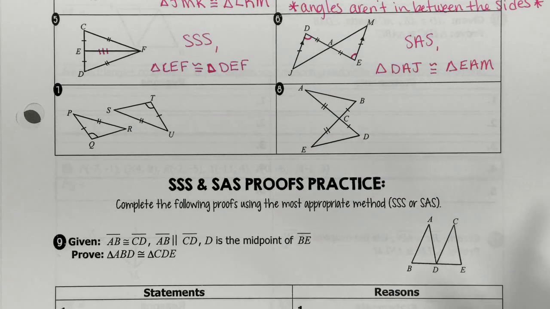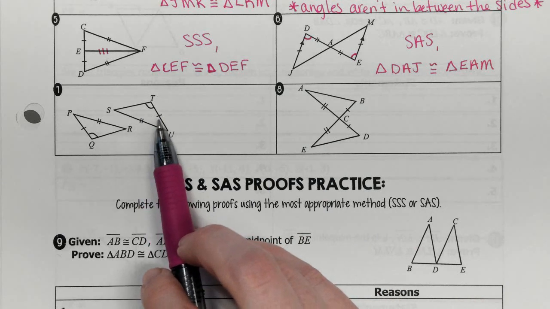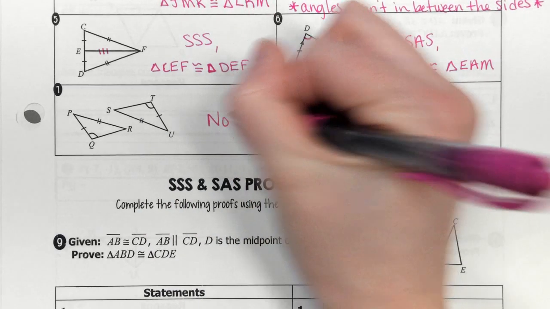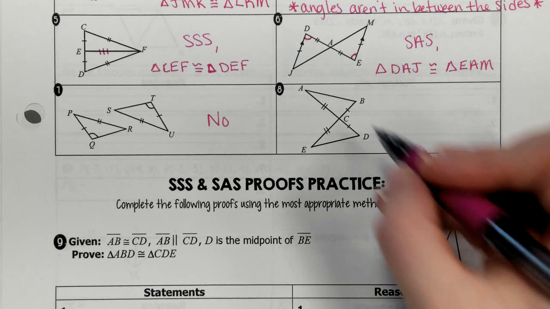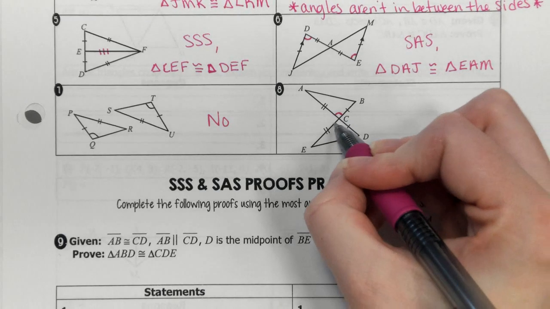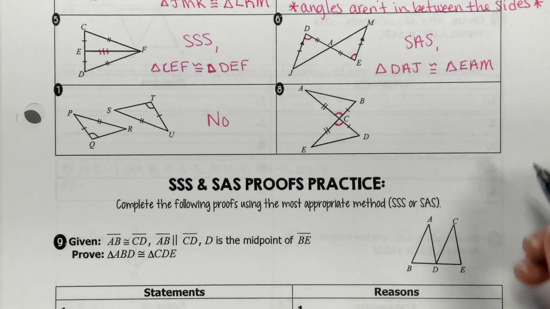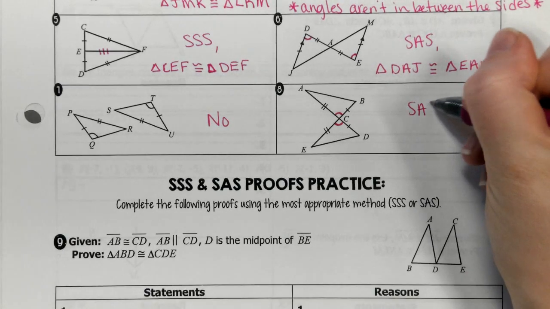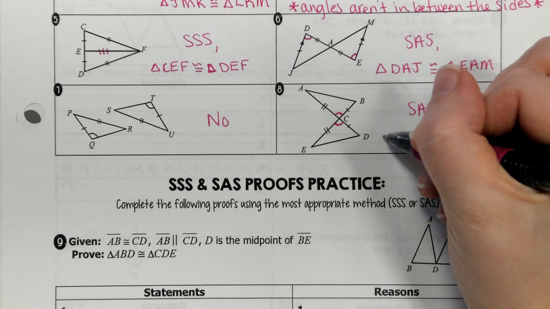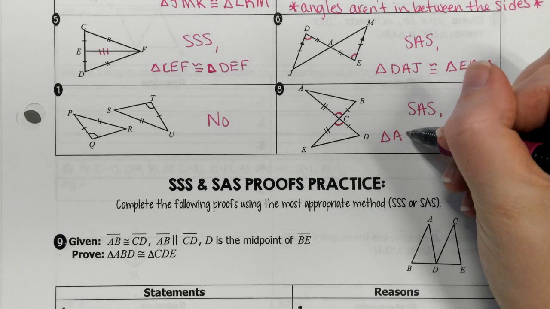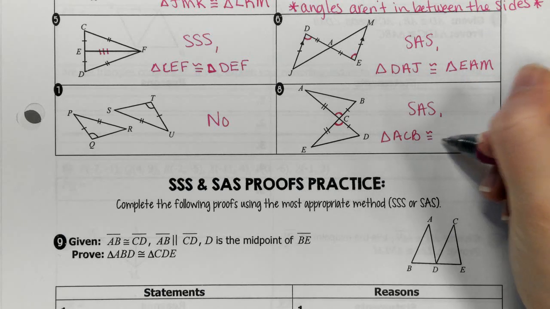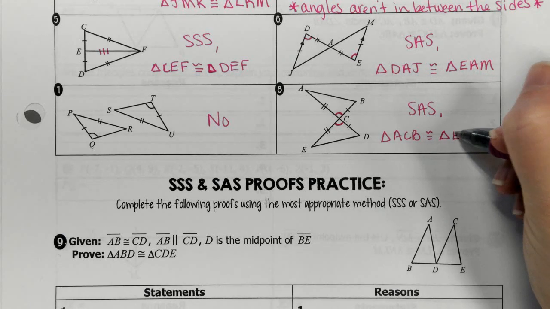Okay, number 7. The angle does not fall in between the two sides, so this does not work. On number 8, the angles that are in between these two sides are your vertical angles. So this works by side angle side. And you can write your congruency statement. You could say triangle ACB is congruent to your triangle ECD.